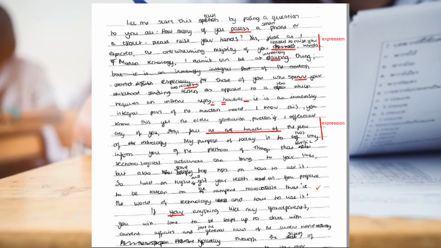Let me start this talk by posing a question to you all. How many of you possess a smartphone or tablet? Please raise your hands, question mark. Well, there's slight errors there in the punctuation. The question mark should be after the word tablet, and then please raise your hands should be ended with a full stop. It is effective, but the punctuation is a little bit off there.